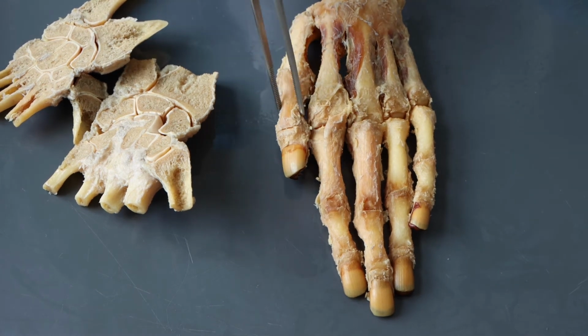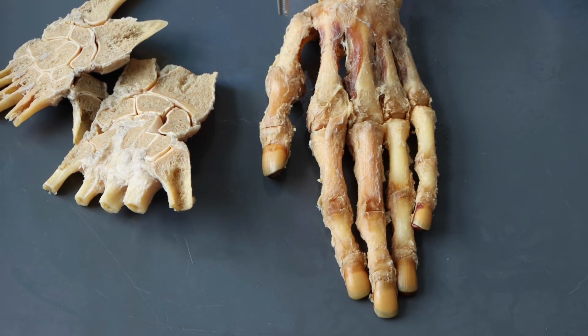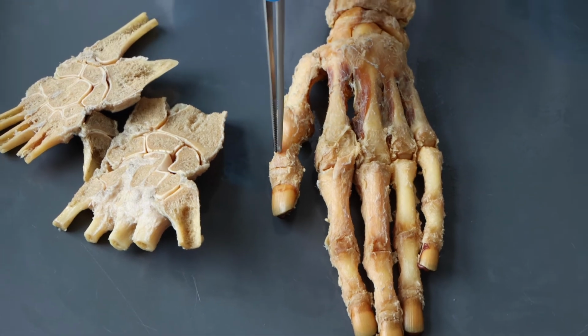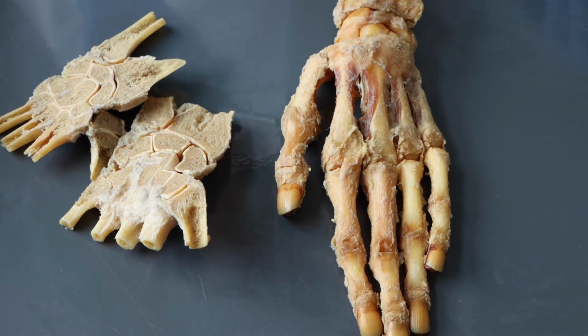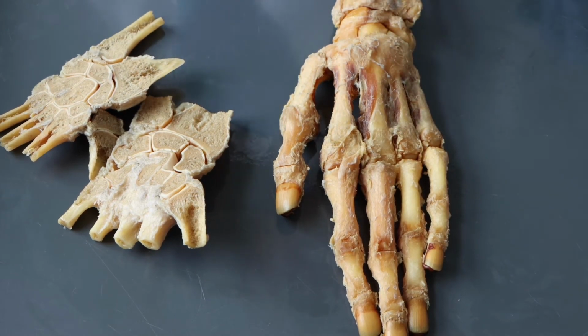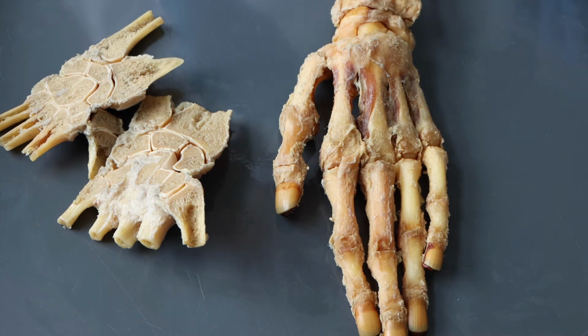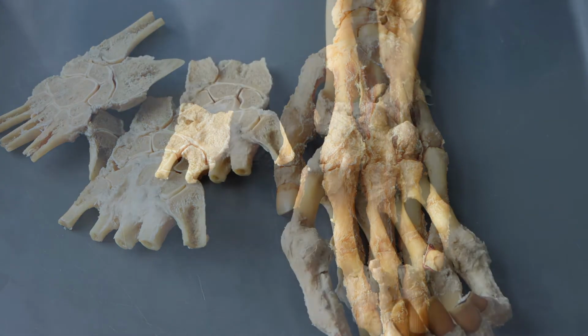But at the thumb region, or the first finger, we have only one interphalangeal joint, between the proximal and the distal phalanx, because the middle phalanx at the thumb is missing.